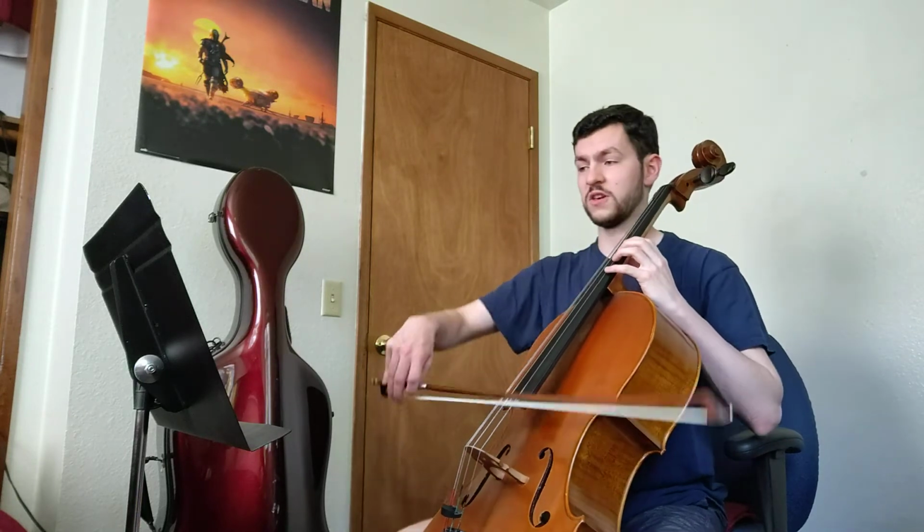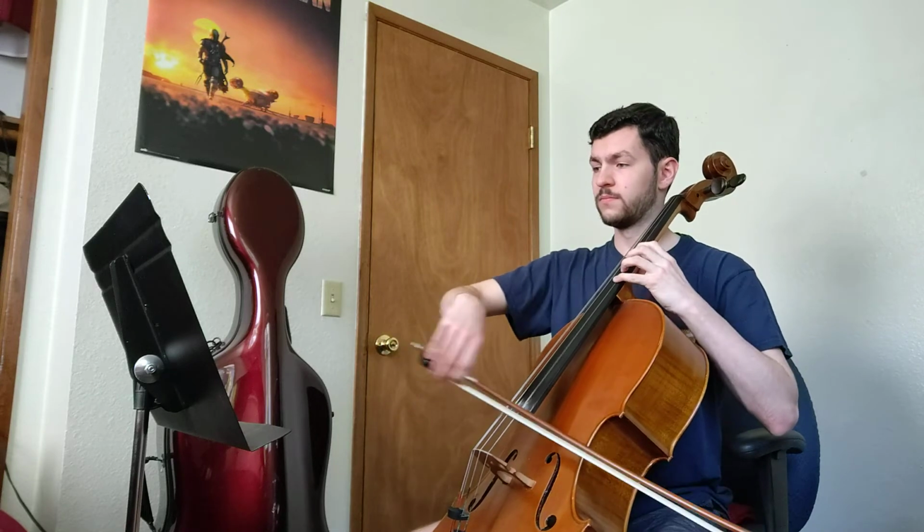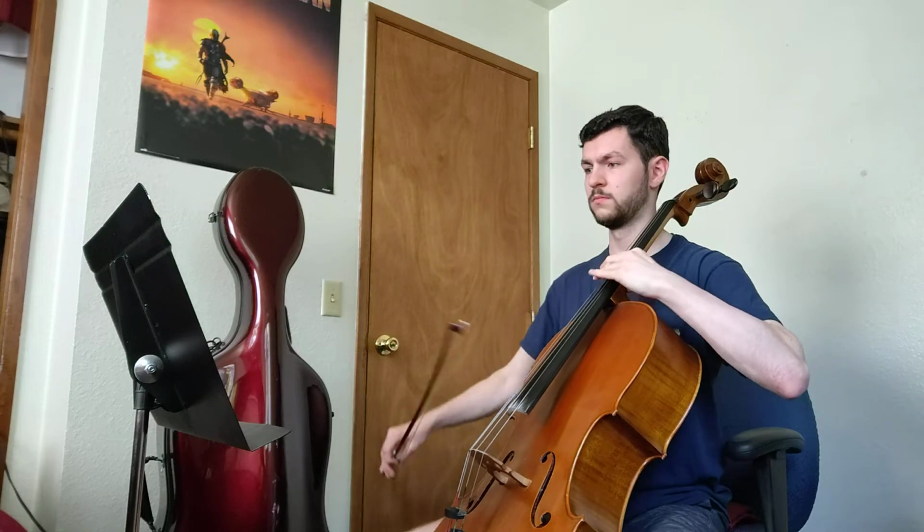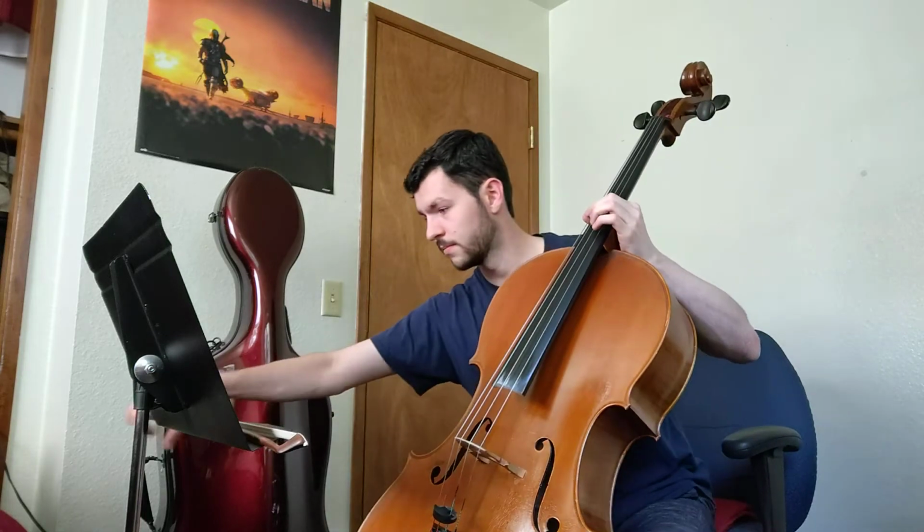Like these are not accented notes, but they are staccato. Also, another thing that's going to be different from the Vivaldi here, vibrato is okay. Once again, there's not going to be too many spots where we're going to need to use it, but there are places where vibrato is definitely okay to use in the Mozart.